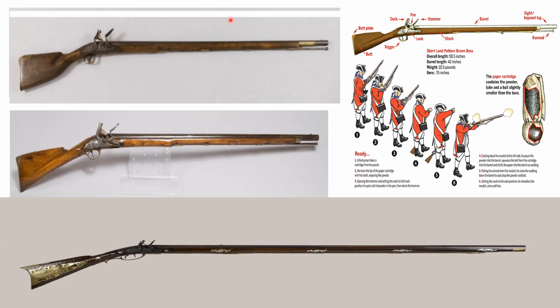Keep in mind that smoothbore muskets are not nearly as accurate as rifles. Typically, they can't be accurately aimed more than about 25 yards. Long rifles, however, like the one shown at the bottom of this slide, are considerably more accurate, but they're much harder to load.